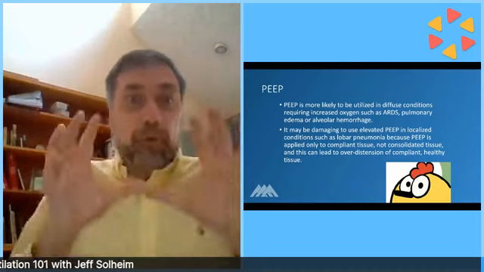But it can be very damaging to use elevated PEEP if there's a localized condition like a pneumonia, because the pneumonia is not going to accept oxygen, which means that extra pressure you're putting in is going to go to the healthier part of the lung where there's no pneumonia and overdistend it. So you've got to be really careful with PEEP if your patient has a known local problem. PEEP is best for diffuse problems like ARDS or pulmonary edema.